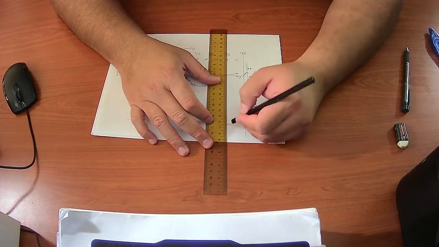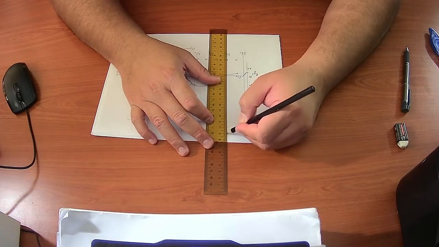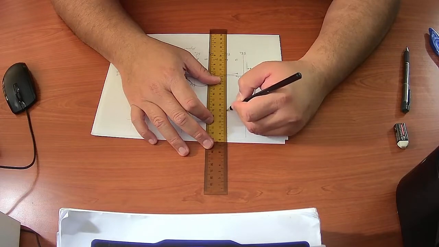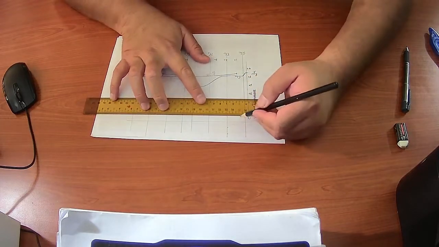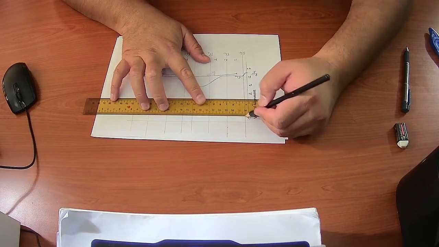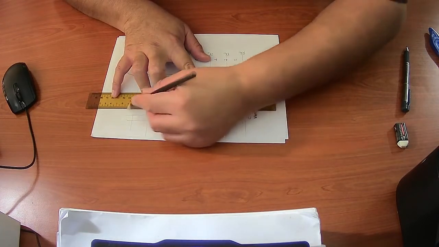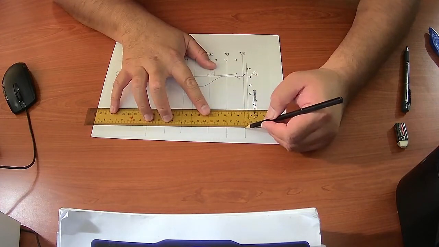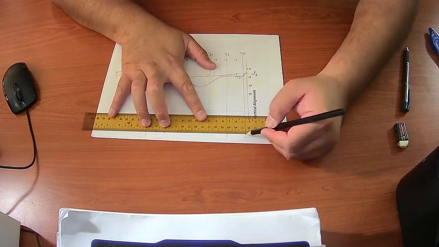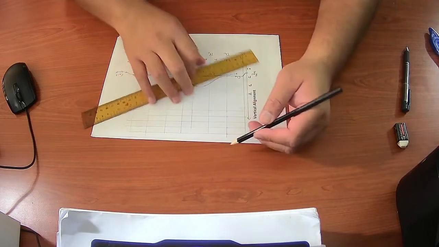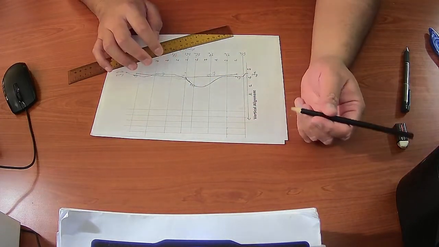Okay, it is in scale, 1 centimeter, 1 centimeter, 4. Okay, so now you have the boxes.